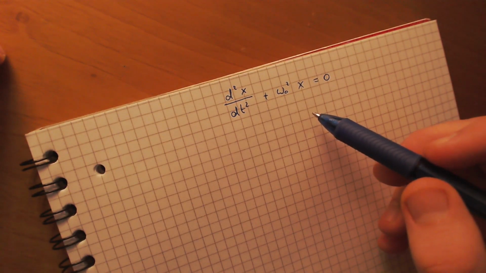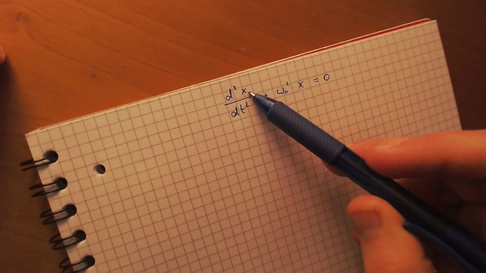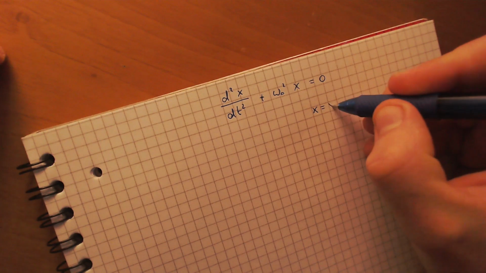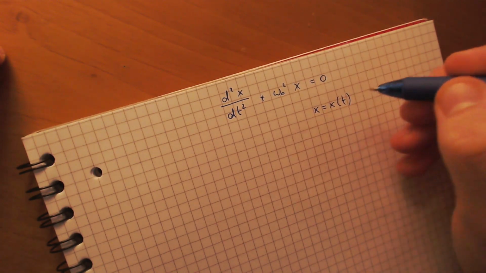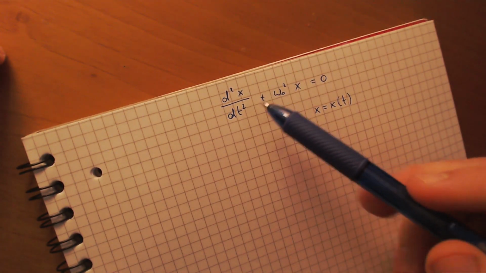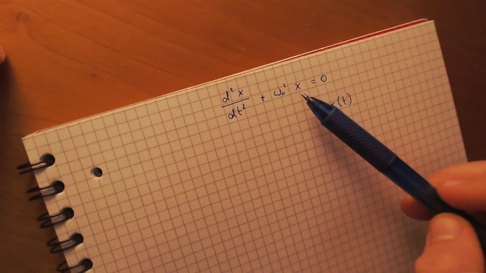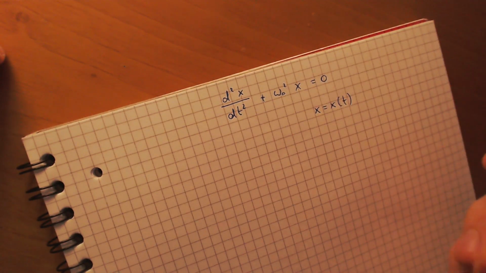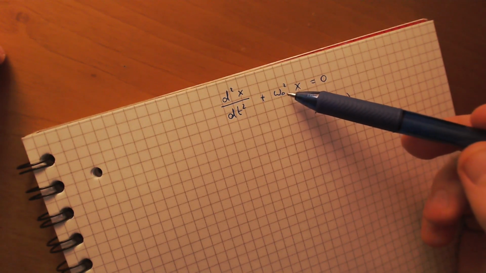As I said, in this case x is the position, so x is obviously a function of time. Here we have the second order derivative, and then here we have a linear term, and omega 0 here is the angular frequency of the system.